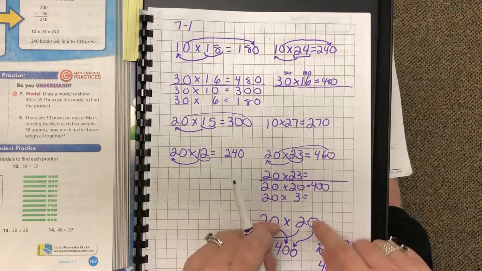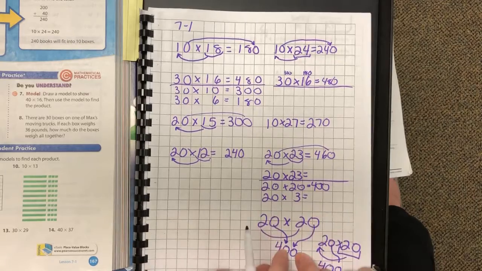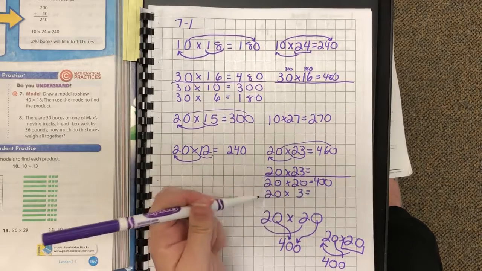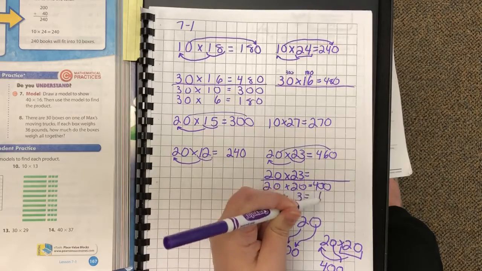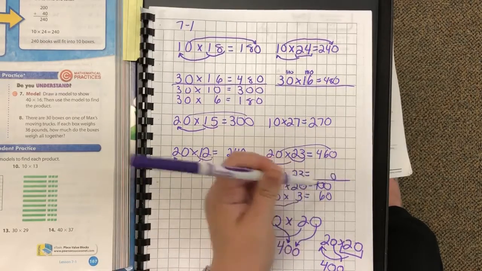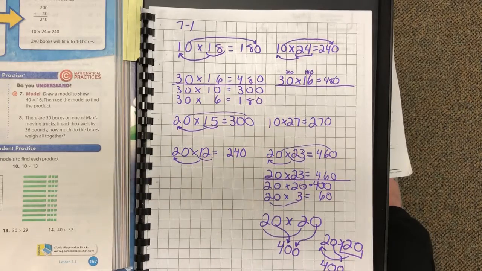Whenever you're dealing with zeros, you can take them out and just look at the first part and then add those zeros back in later. I'm going to write this so I know what this is. Go for it. That's what it's for. So 20 times 20 is 400, and then 20 times 3, 2 times 3 is 6. Add on my 0, 60. Then I add it up. 0 plus 0, 0 plus 6, and 4. 460. Okay?